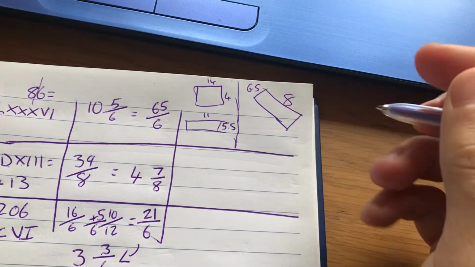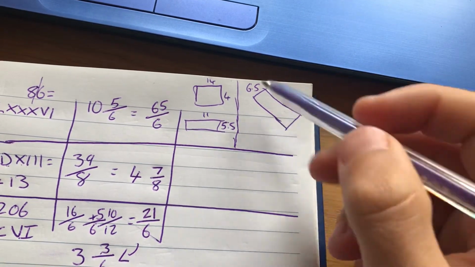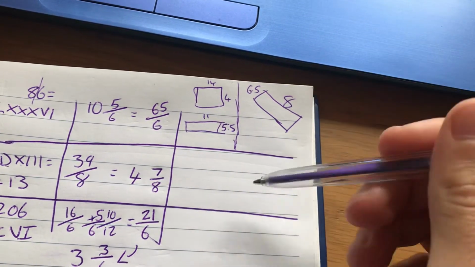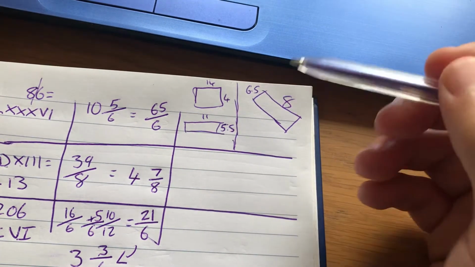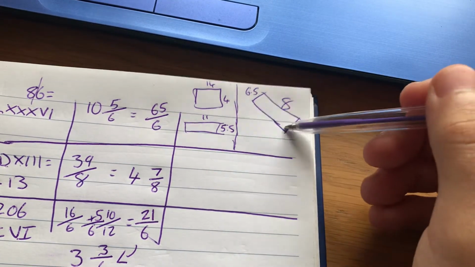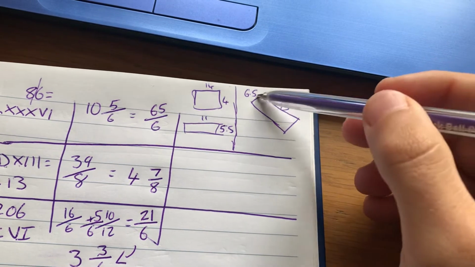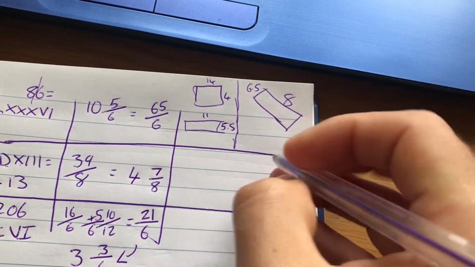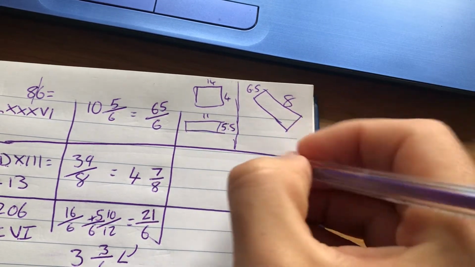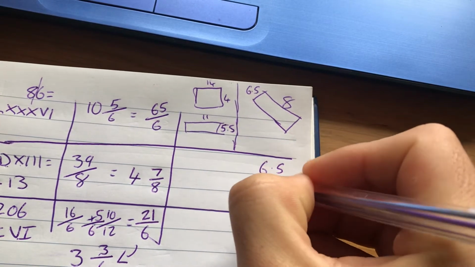Then on to our area, perimeter, and volume. I don't know why I've drawn them all. Oh, well, I know I've drawn them all there, so I can work that down here. So your first one, let's look at this one first. What is the area of this rectangle? So you've got 8 by 6.5. So you do 6.5 times 8.